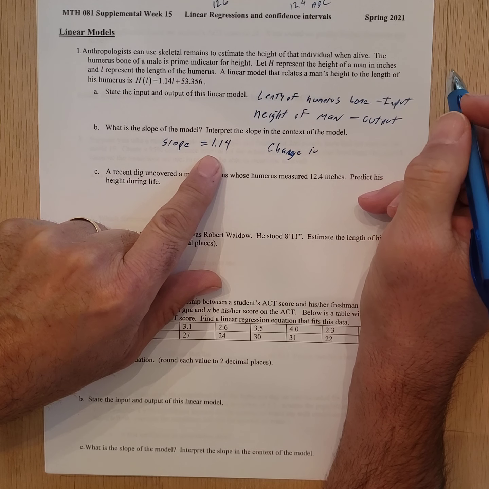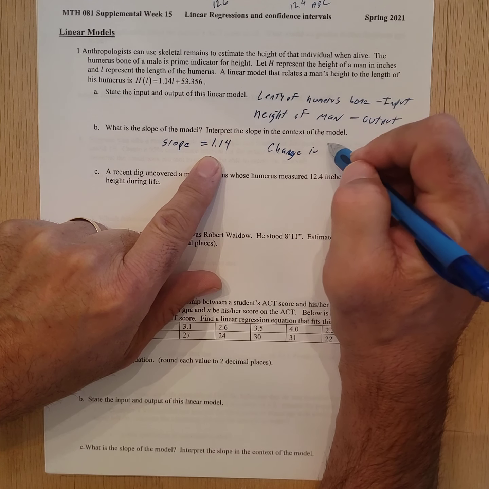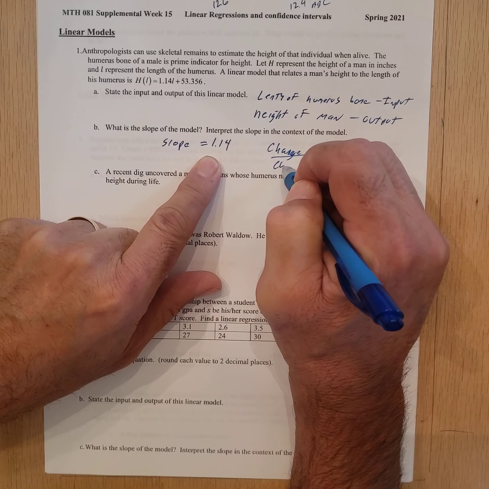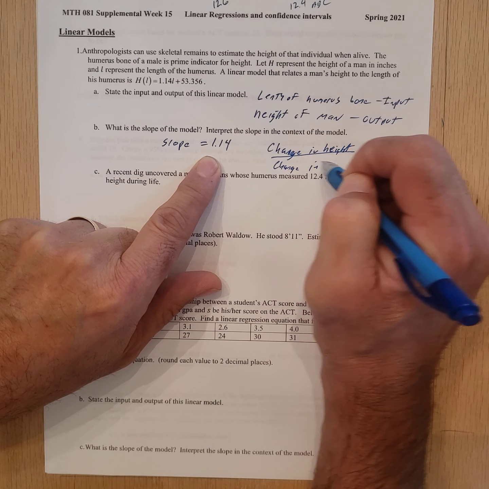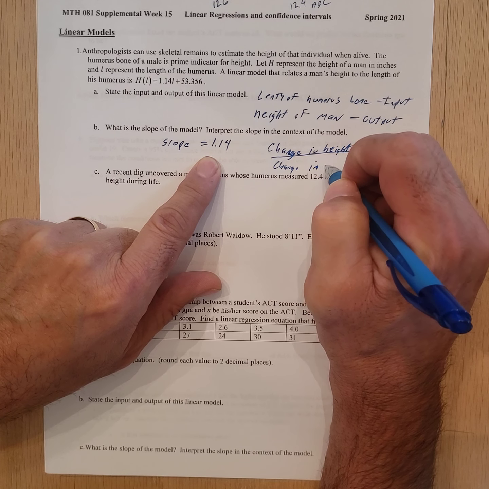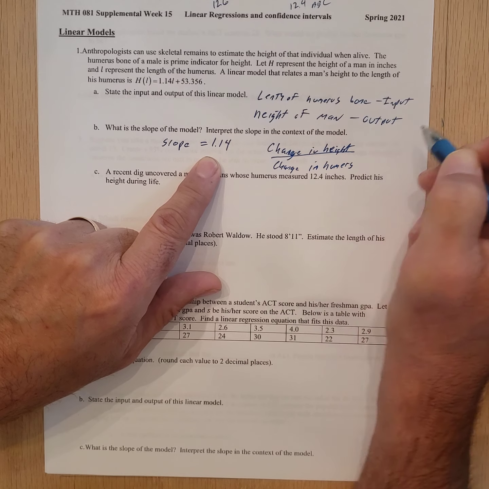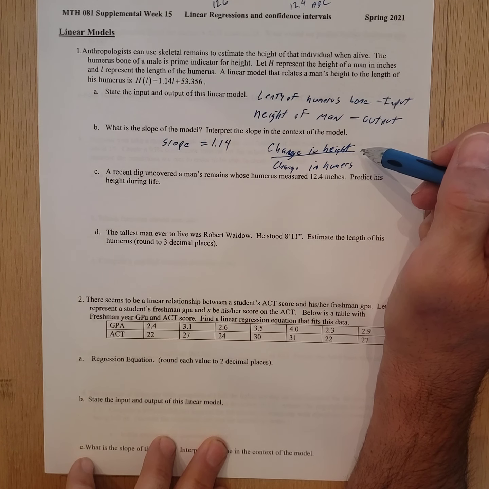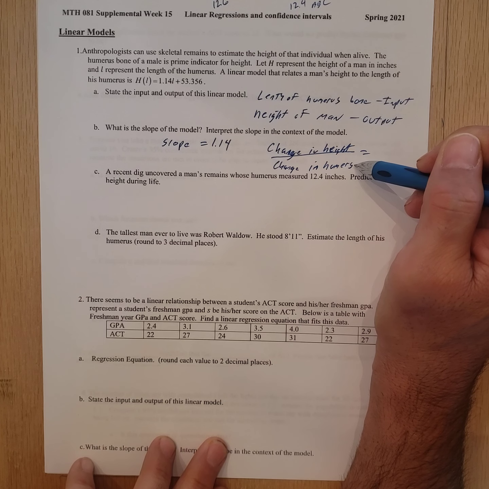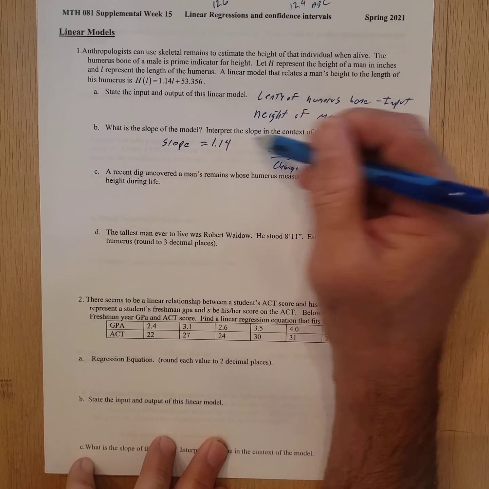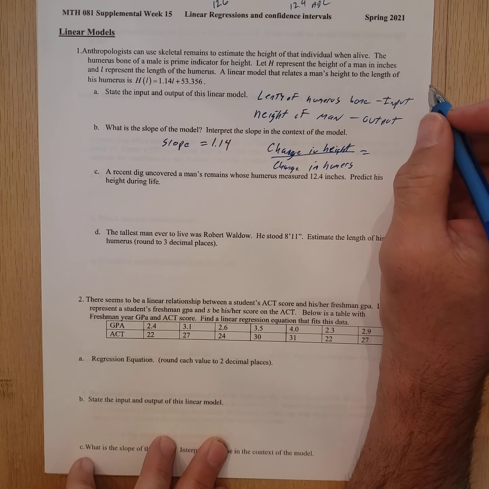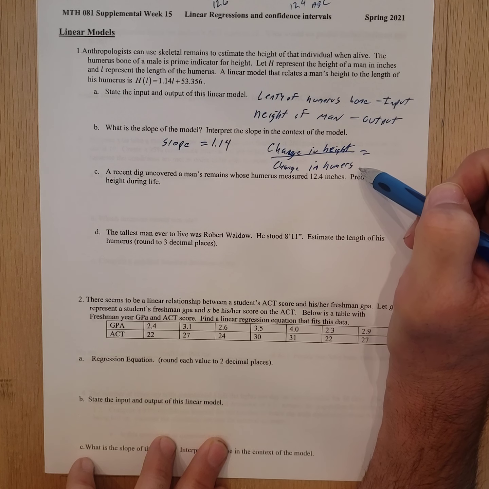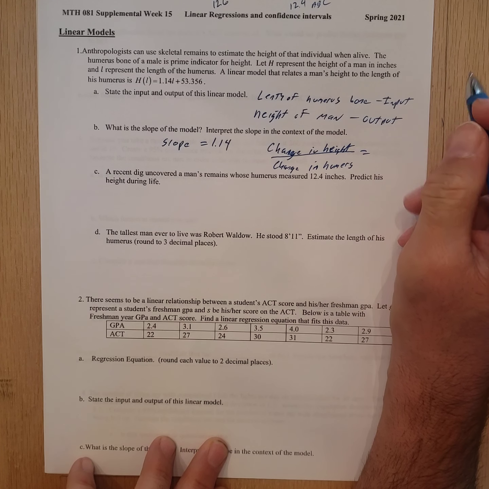The slope, remember, is the change in y over change in x. So it's the change in height divided by the change in the humerus. For every 1 inch change in humerus, the height is going to change by 1.14. Okay, so the height is going to go up 1.14 inches for every 1 inch that the humerus grows.